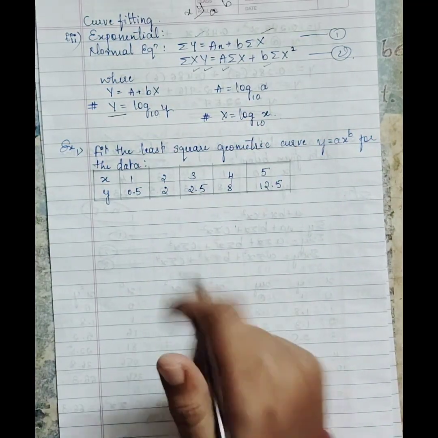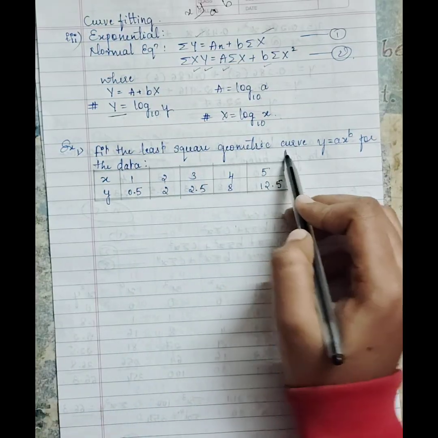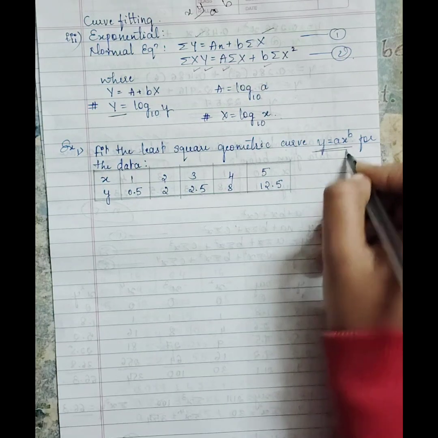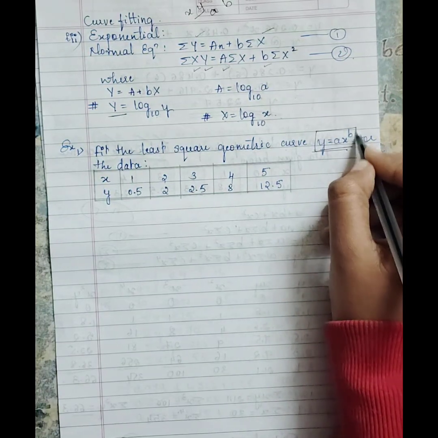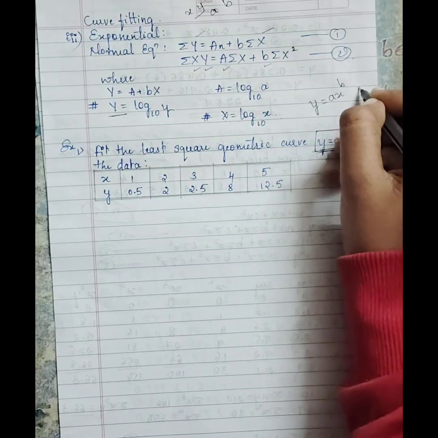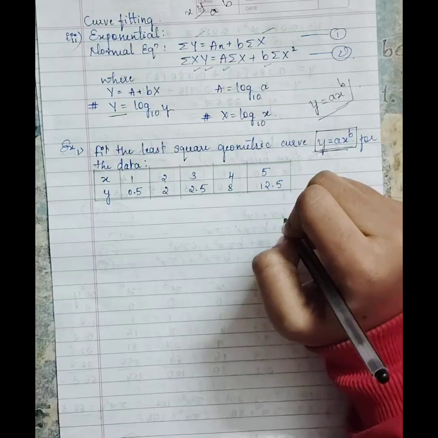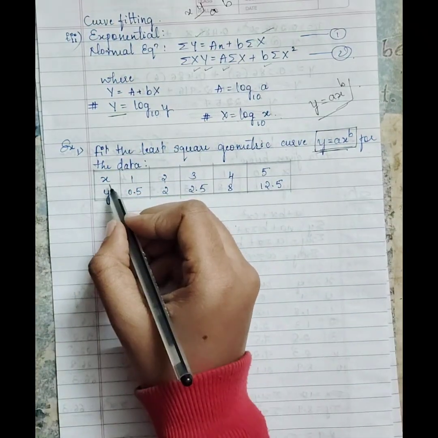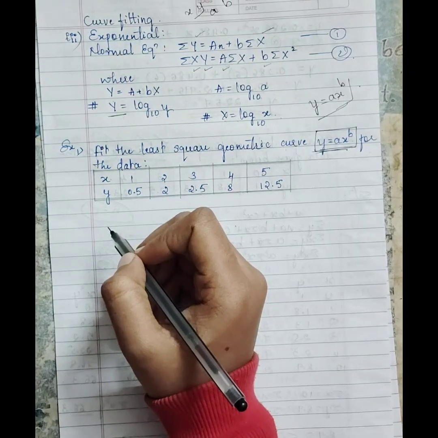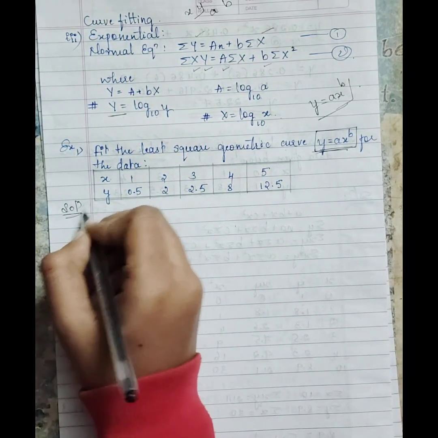Okay, so let us understand this with an example. Here the question is given: fit the least square geometric curve y equal to ax raised to b. Make a note that exponential curve fitting will be given in this form, that is y equal to ax raised to b. Our final answer should be represented in the form of this equation. For the data, we are given small x and small y, as we had with parabola and straight line curve fitting. So let us solve this.